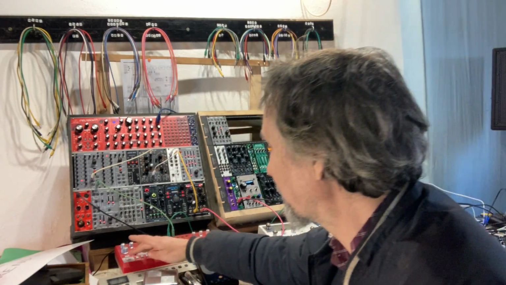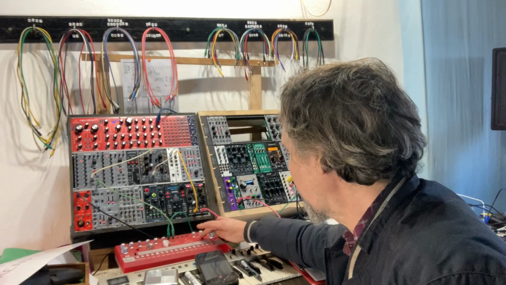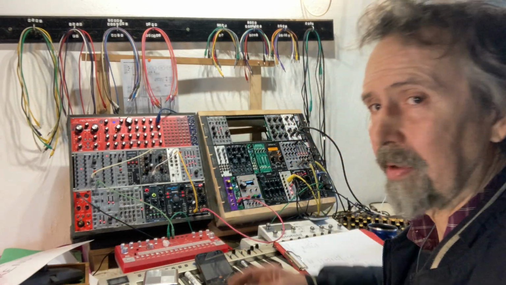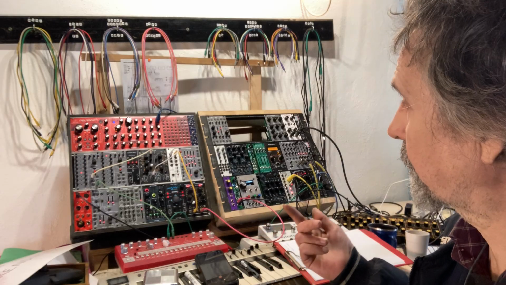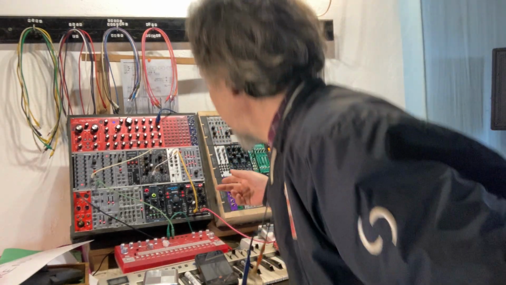So yeah, Wordsworth drum machine. But then I can have this trigger.